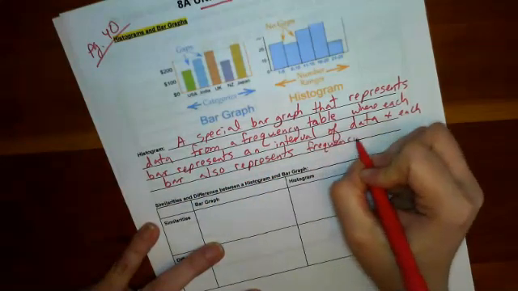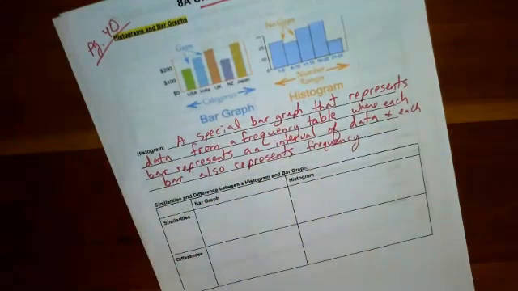Okay? So again, a histogram is a special bar graph that represents data from a frequency table, where each bar represents an interval of data and each bar also represents frequency.